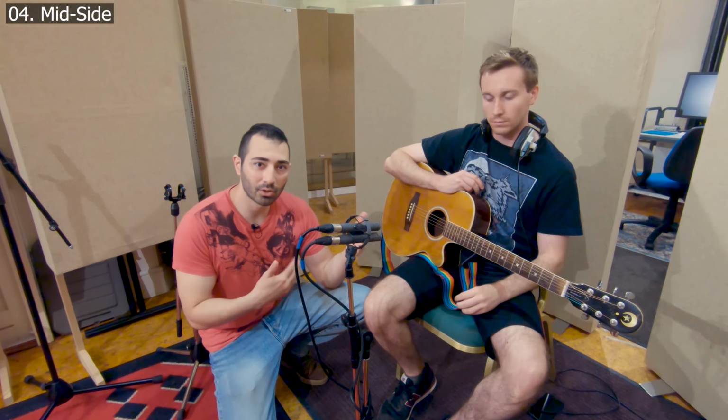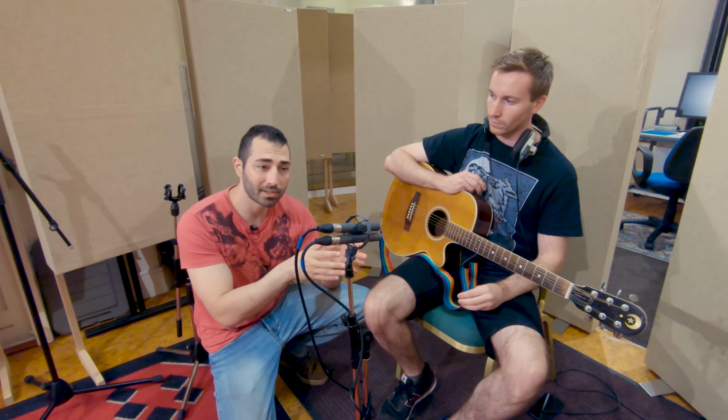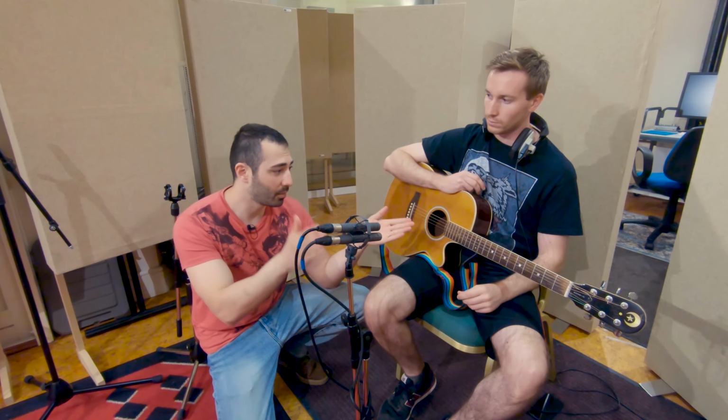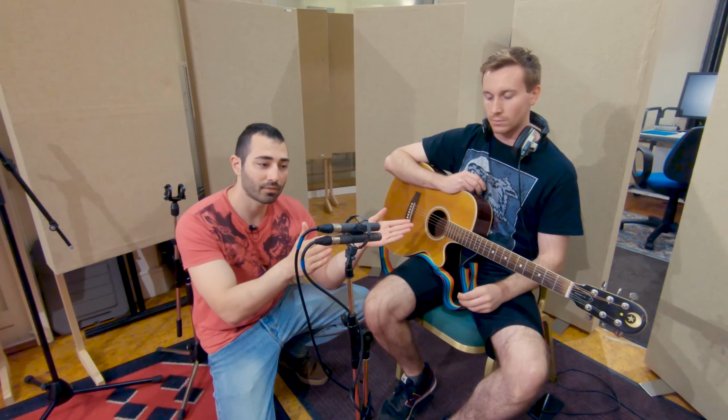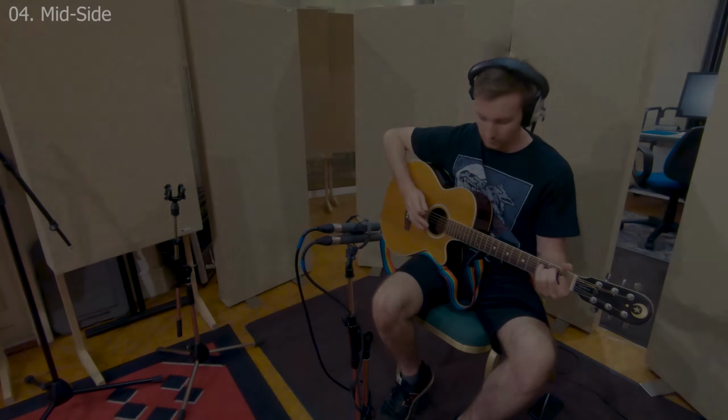Mid-side. Again, this one does not have such a good stereo spread, but it can work with any mic and it has perfect mono compatibility. Again, as before, I'm around 50 centimeters away from the guitar and I am pointing to the 14th, 15th fret.